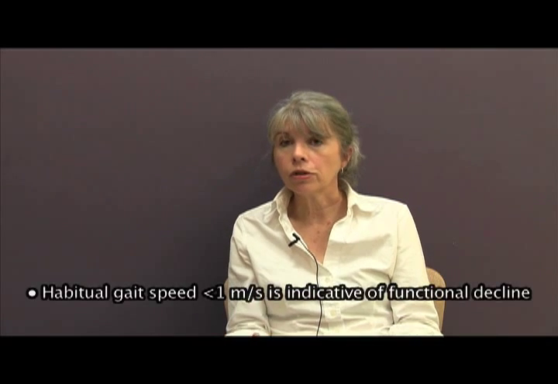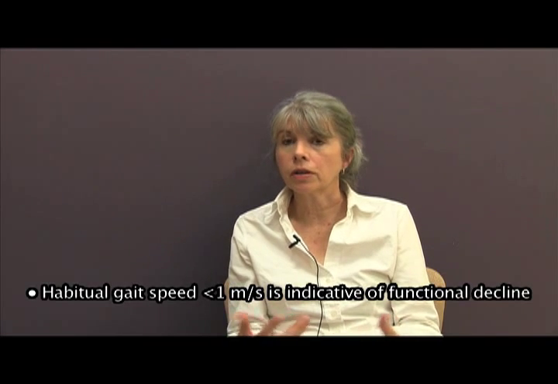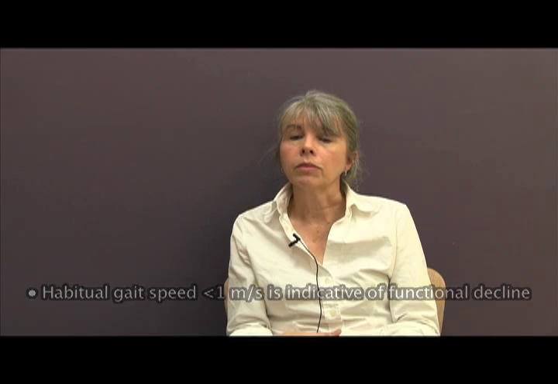The gait speed is a very powerful predictor of all sorts of adverse outcomes that we are concerned about in the care of older adults. That gait speed is becoming, in the research, a very strong indicator of function and morbidity as people age.